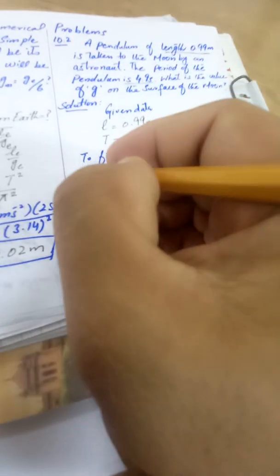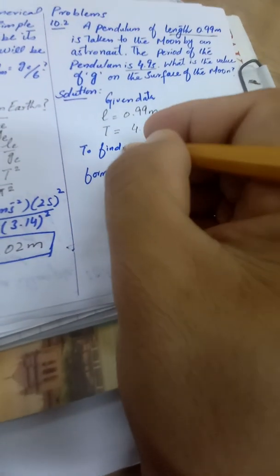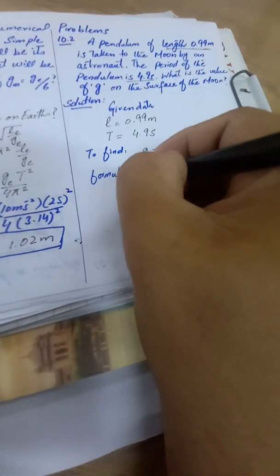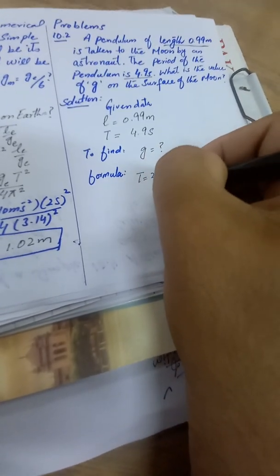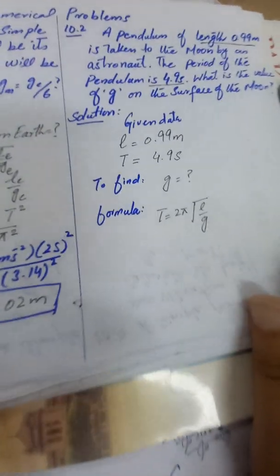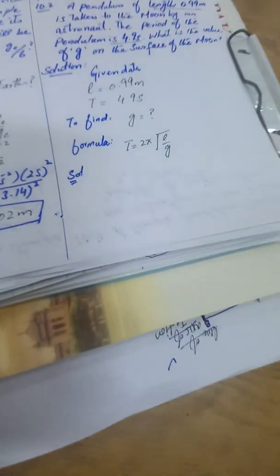So we know the formula which is used in this numerical is T is equal to 2 pi under root L over G. Now we solve this.